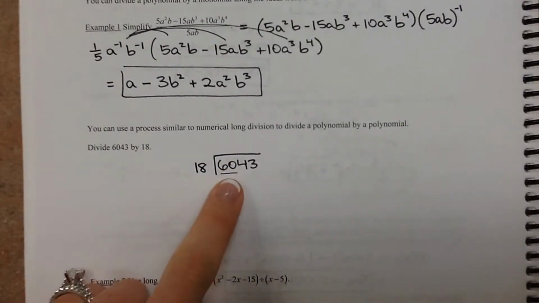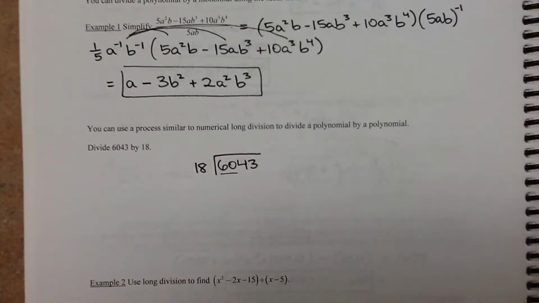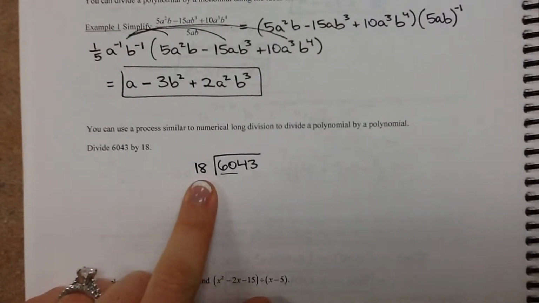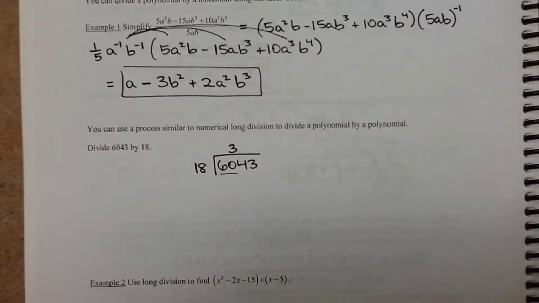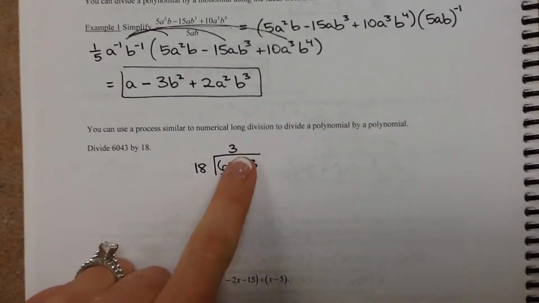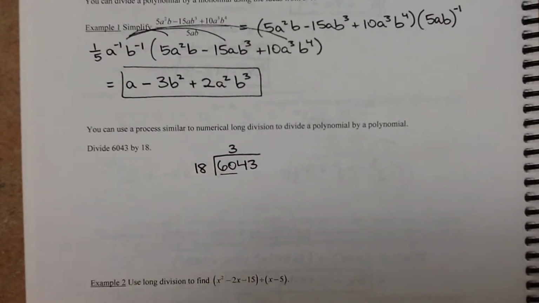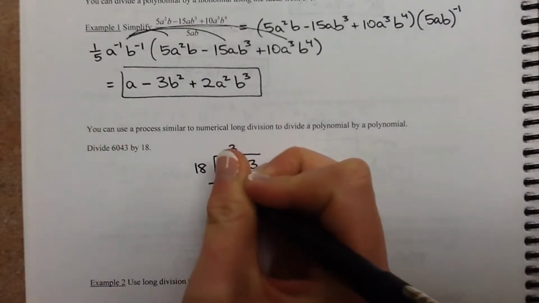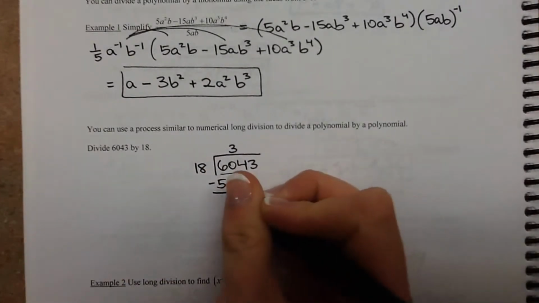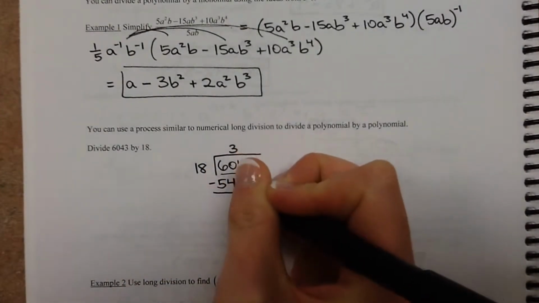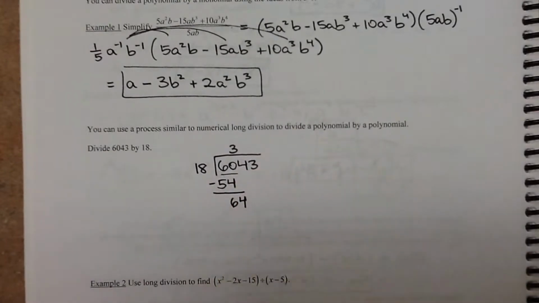So 18 going into 60, you just see how many times it will go in completely, and then you're going to end up having a remainder. So 18, and then 36, 54. Okay, so that's 3 times. So I know it'll go in at least 3 times. Then you multiply 3 times 18, and that's 54, and then you subtract 54. Okay, so subtract 54, we get 6, and then bring down the next number. So bring down the 4.